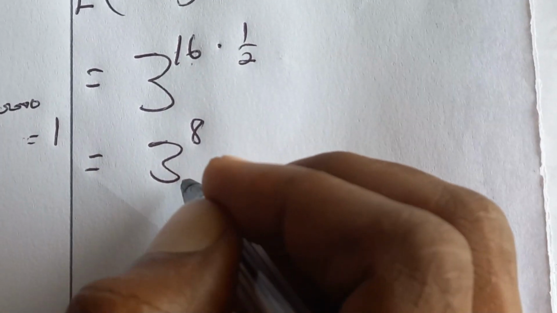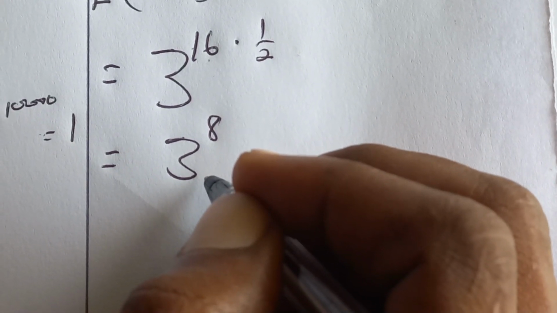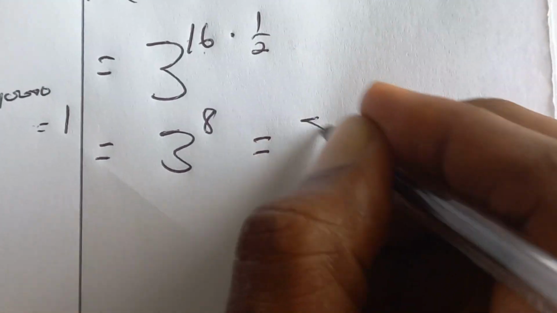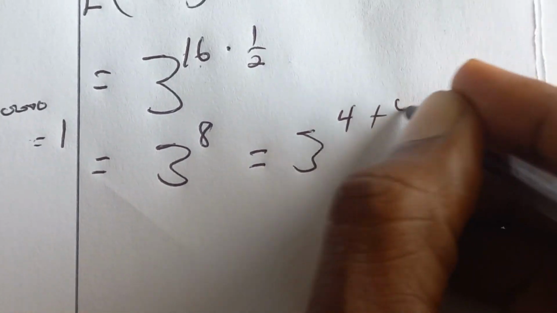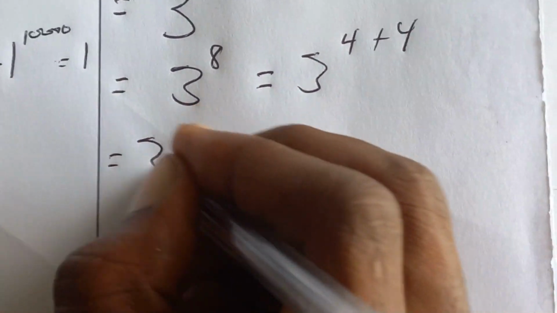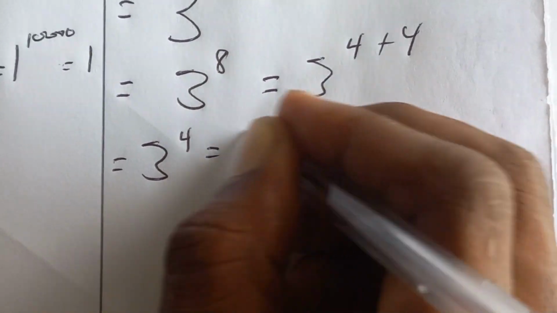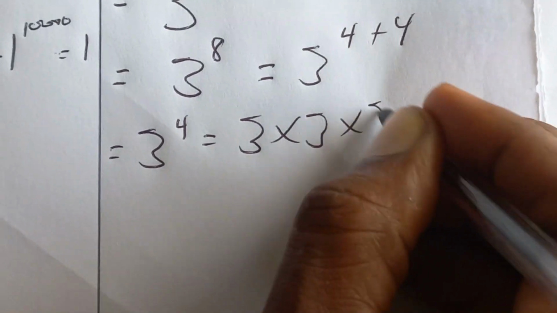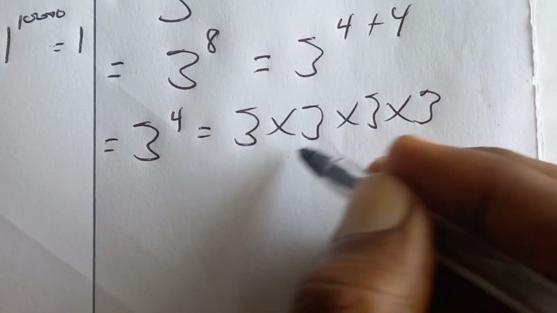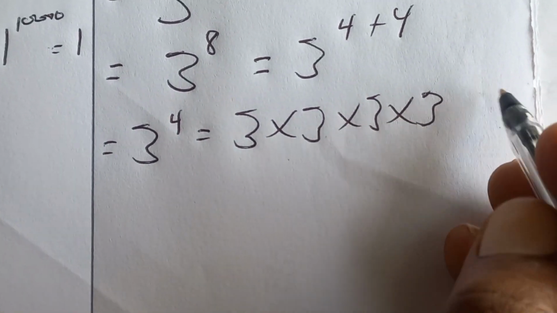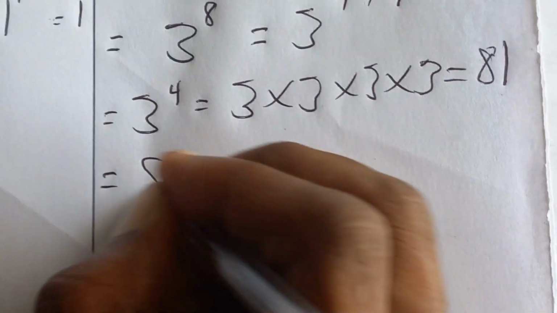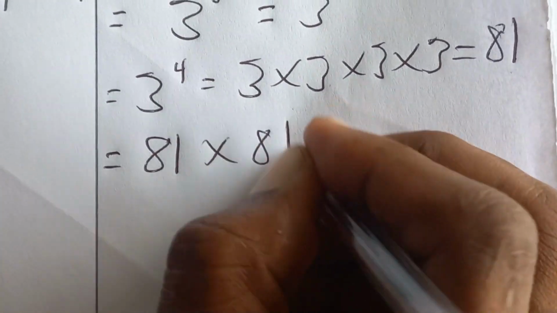And don't forget, we are not supposed to use a calculator. So this one we can express as 3 exponent 4 plus 4. And we know that 3 exponent 4 is the same as 3 multiplied by 3 multiplied by 3 times 3. So 3 times 3 times 3 times 3, we are going to get 81. So it means that we have 81 multiplied by 81.